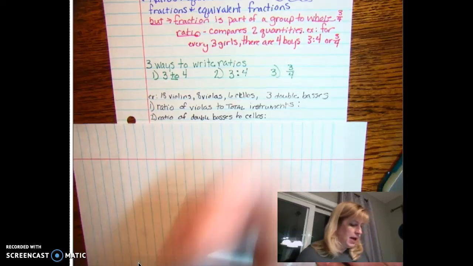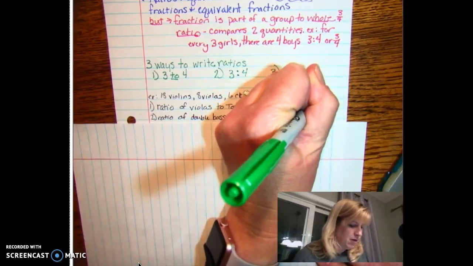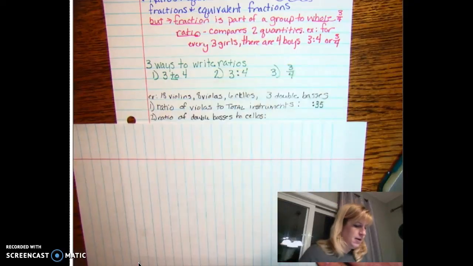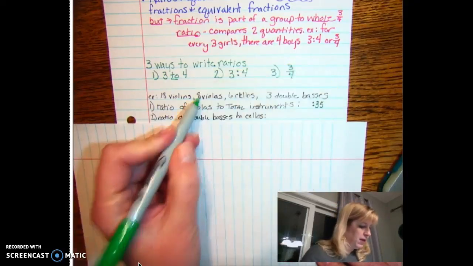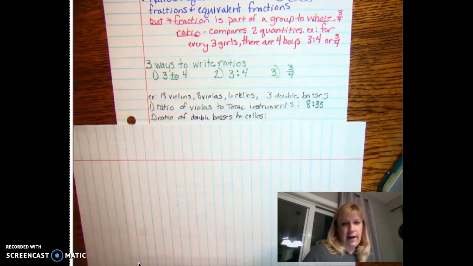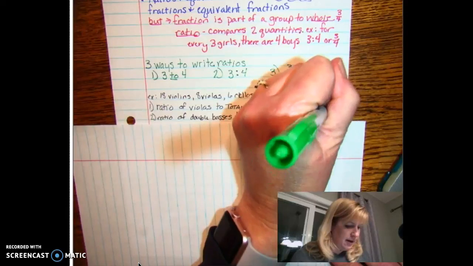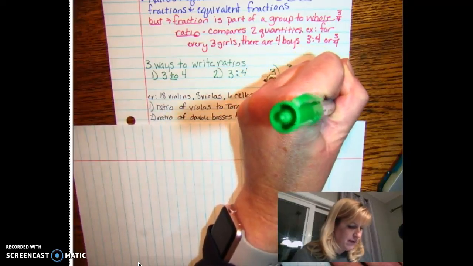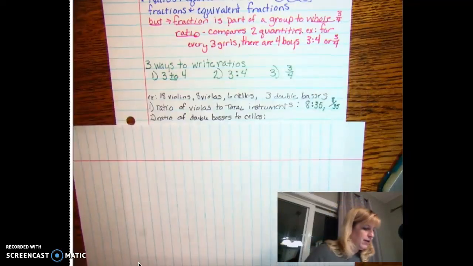Otherwise, I know that the total is going to be 35. And I want the number of violas, so 8. So 8 to 35, we have violas. You can write that again with the word "to" or 8 35ths of the orchestra are violas.